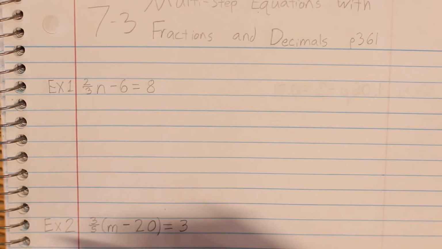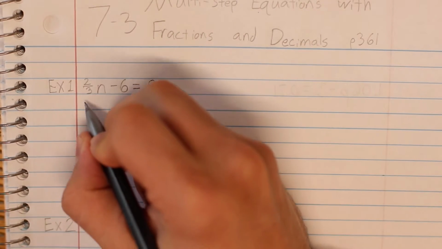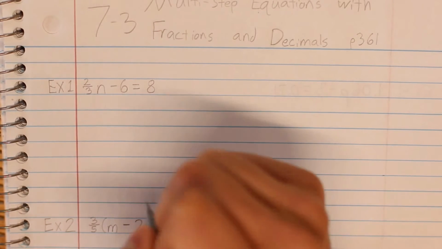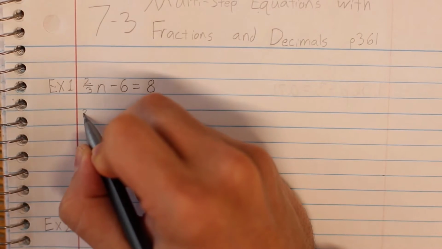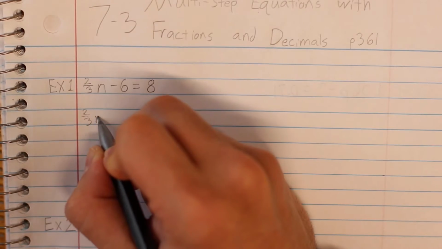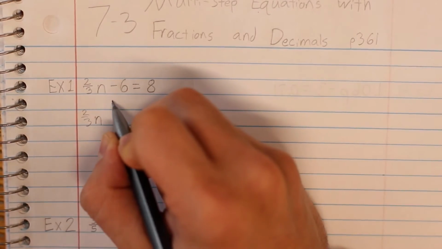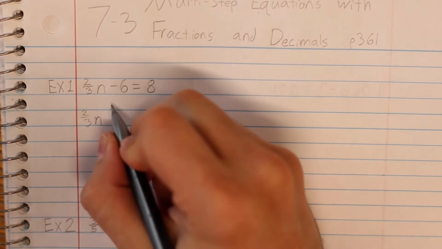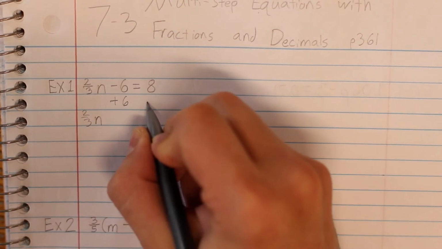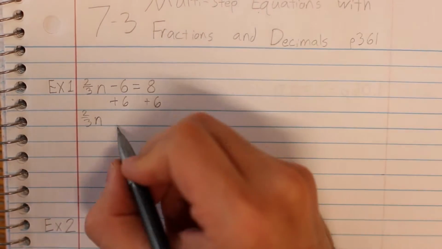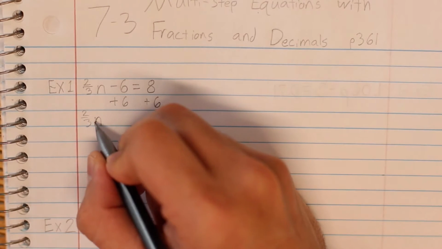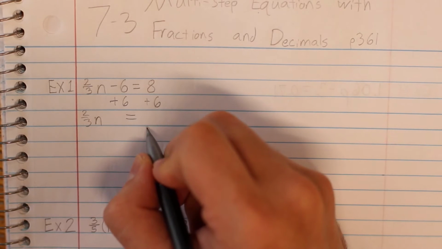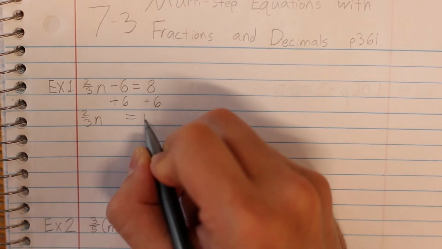Oh sorry, I forgot, getting too far ahead. We need to add 6. Add 6 to get rid of it. So then you copy down the 2/3 n, and it equals 14.